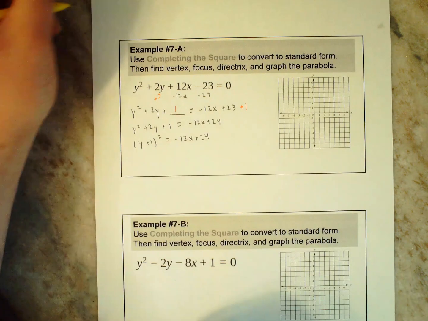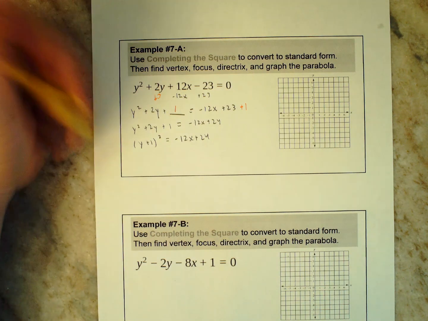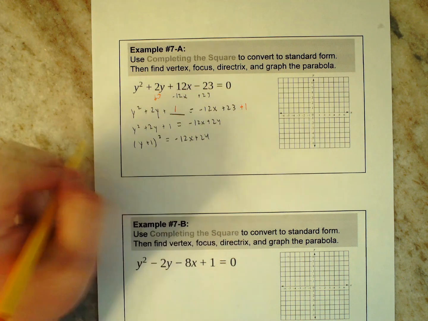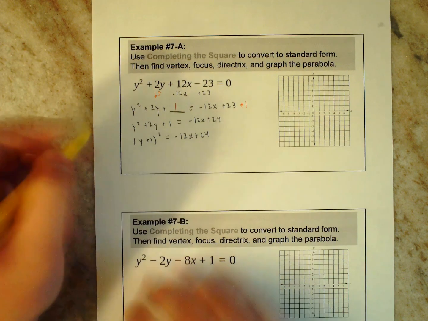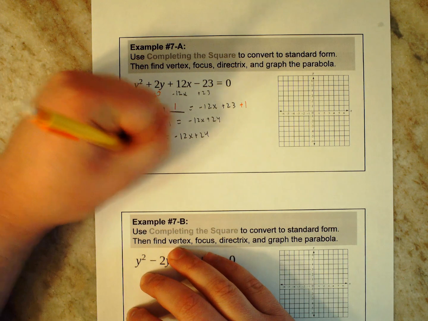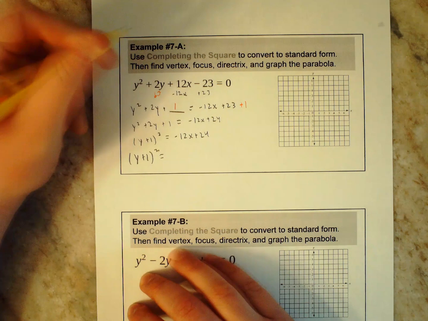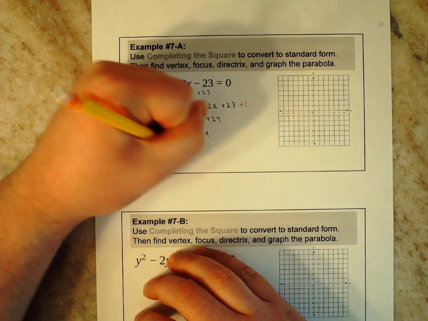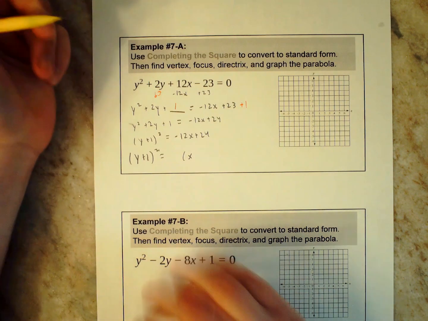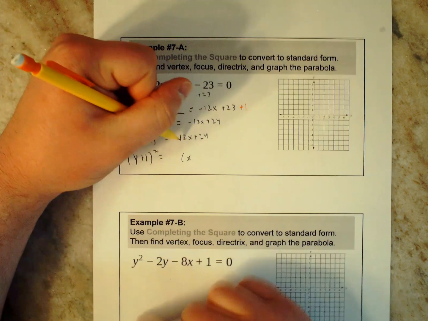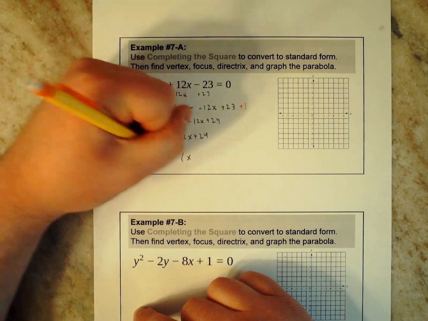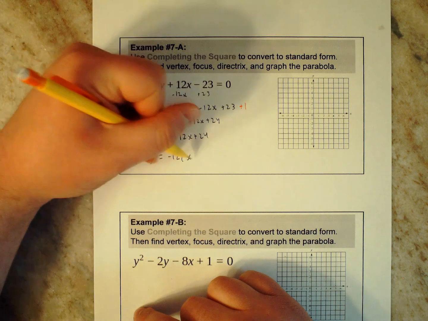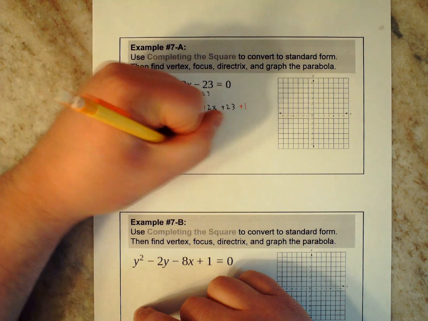Now it's starting to look like what we've been doing. It's starting to look like that form that we've been using. Except over here, I kind of got to figure out what that 4p is, right? I need that number in front. So what I'm going to do, I'll leave the left, and I'm actually going to factor something out of this so it just says x plus or minus something. So what can I factor out of here and here? I'm going to pull out a -12. So when I pull a -12 out of -12x, I'm left with x minus 2.